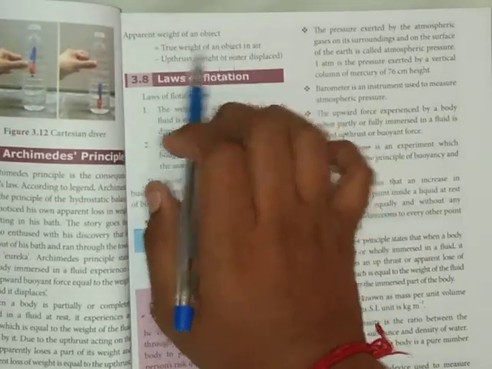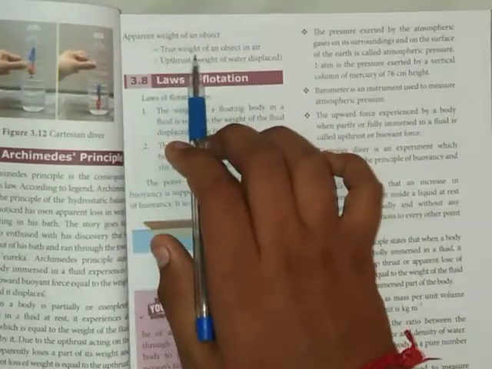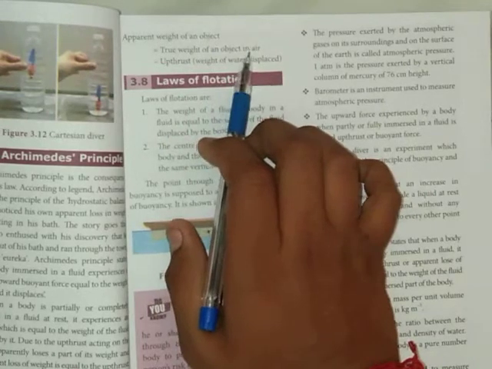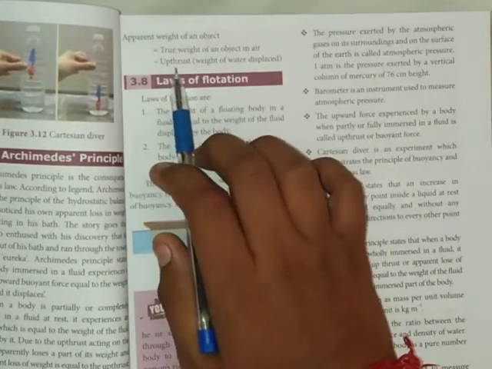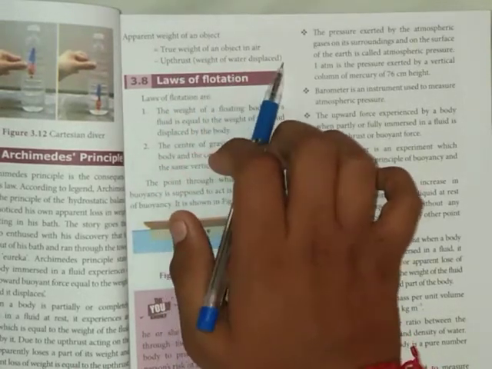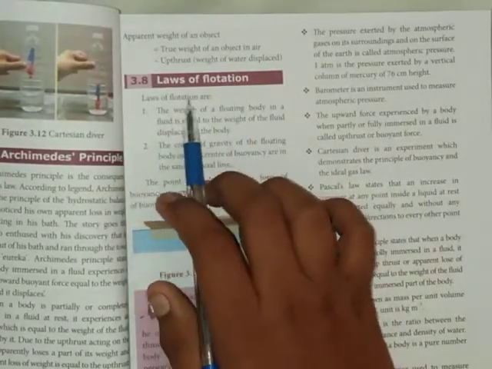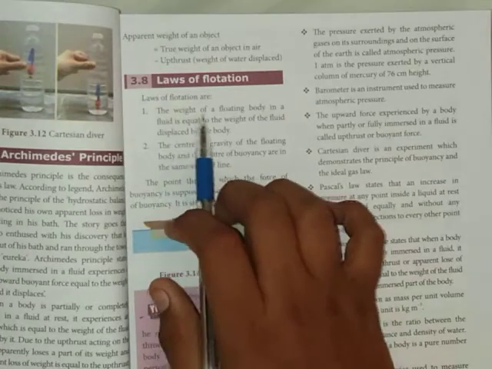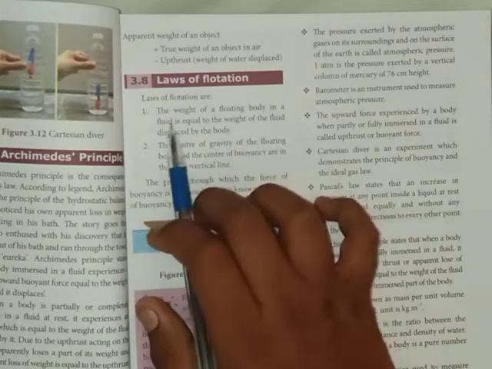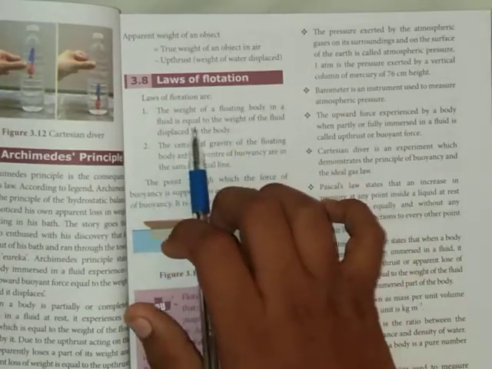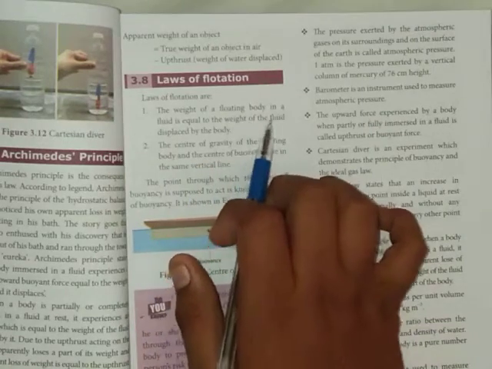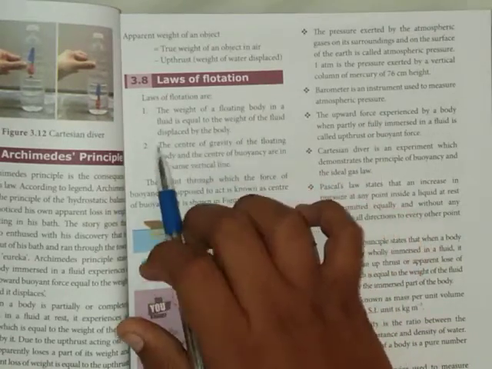Apparent weight of an object equals true weight of an object in air minus upthrust, the weight of water displaced. 3.8. Laws of flotation. The weight of a floating body in a fluid is equal to the weight of the fluid displaced by the body.